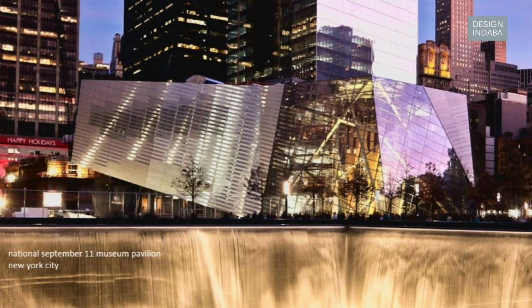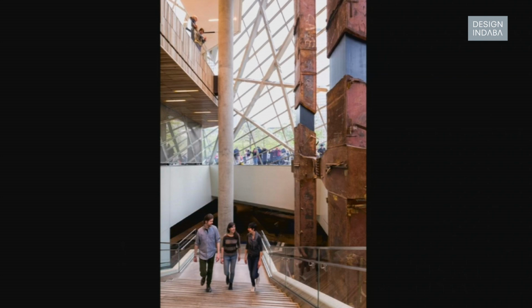We were given the commission to make the National September 11th Memorial Museum Pavilion at the site of Ground Zero in New York City, where these terrible tragedies occurred in 2001 and 1993, where nearly 3,000 people died. This commission was quite a challenge for us as it was shrouded in trauma, and the site is rather psychologically challenging.